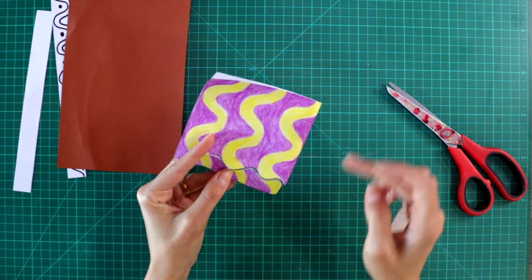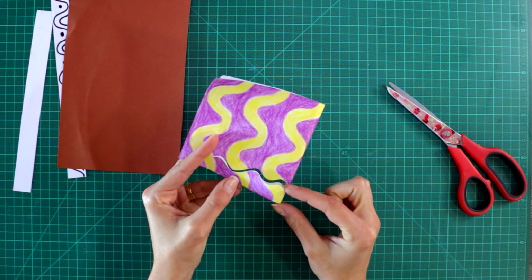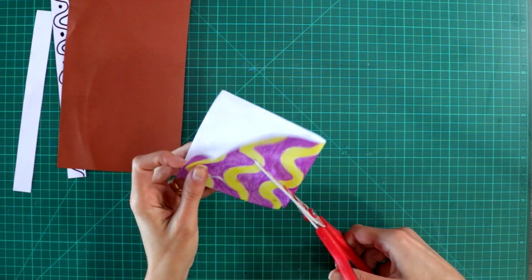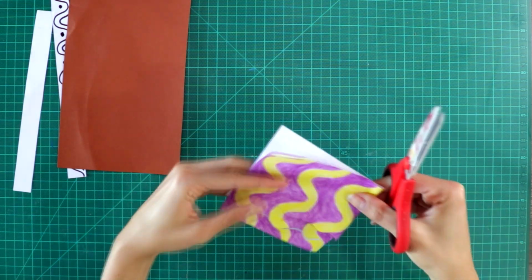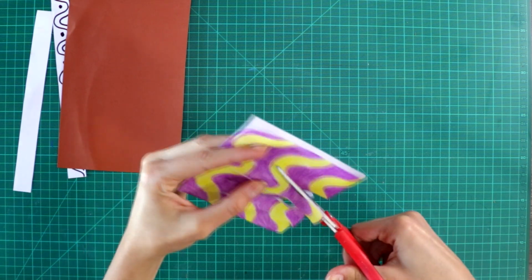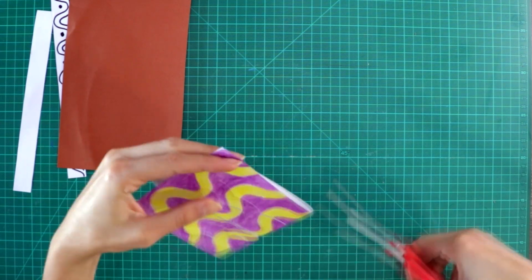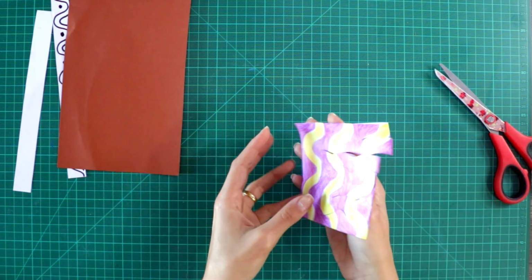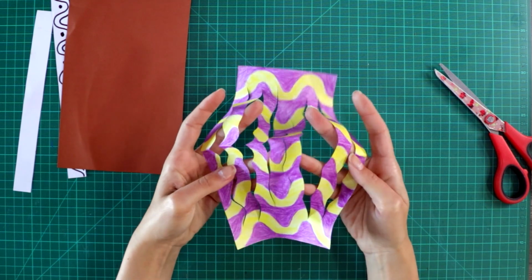And you have to cut all the lines over here more or less with the same size. Great. So all the lines are done. Your paper will look like this.